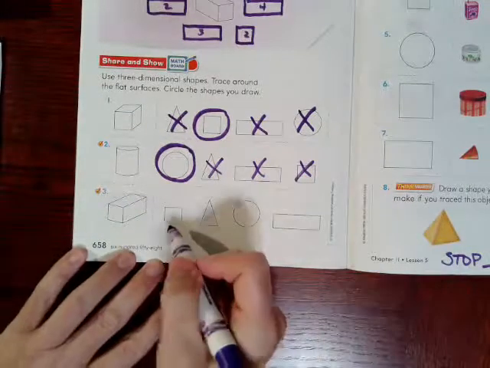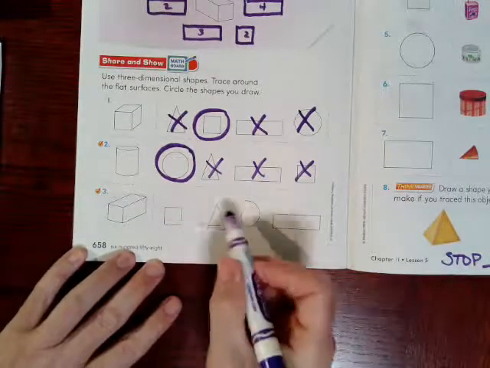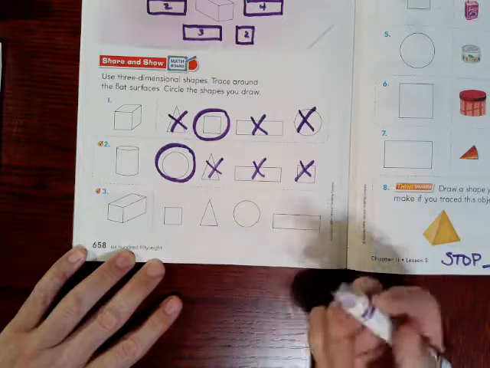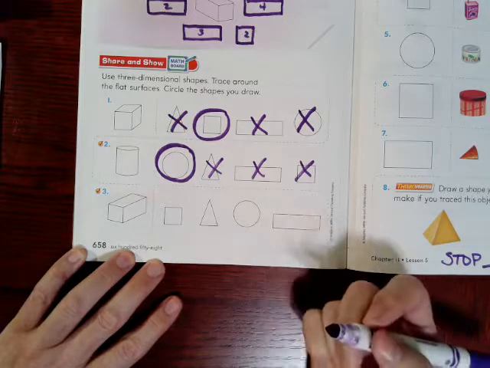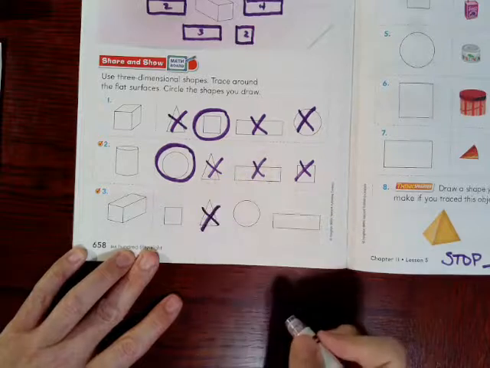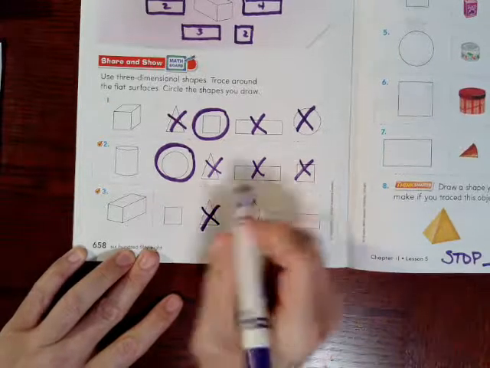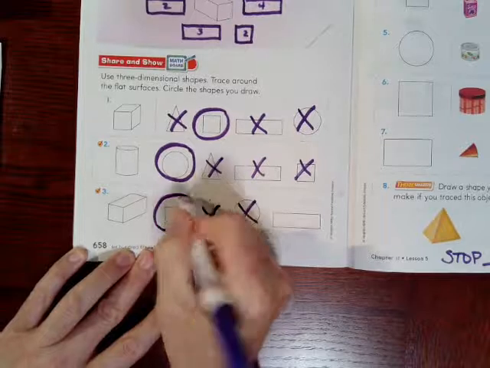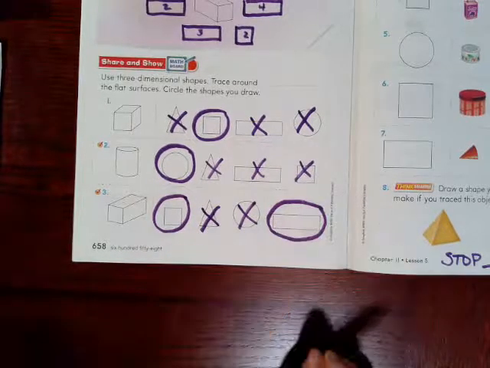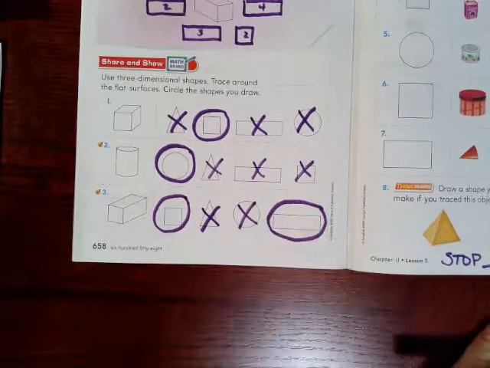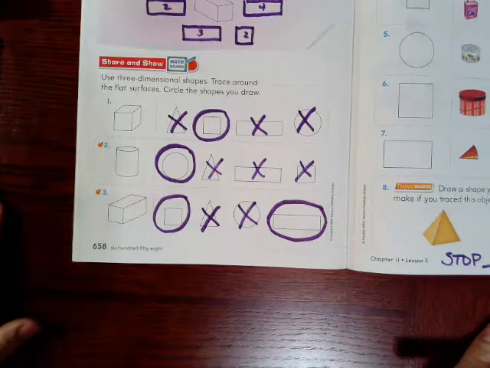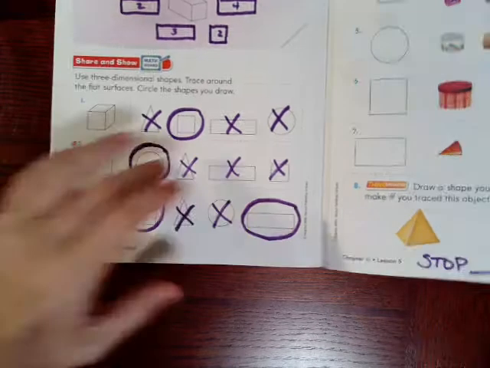Did we need a square? Did we need a triangle? Did we need a circle? Did we need a rectangle? We did not need a triangle. And we did not need a circle. But we did need a square, and we did need a rectangle. So go ahead, fix that in your book. And then let's look at the next page, 659.